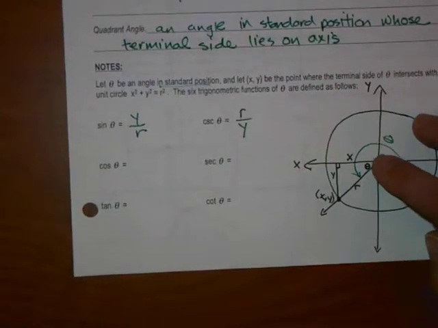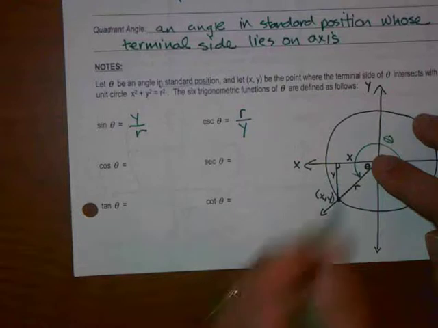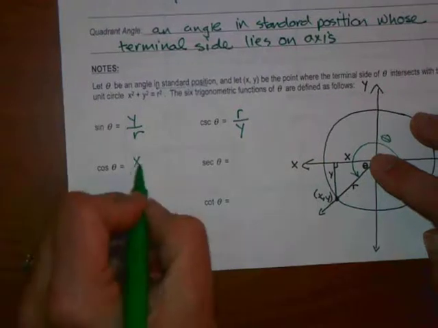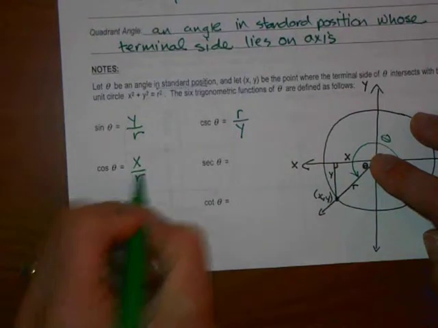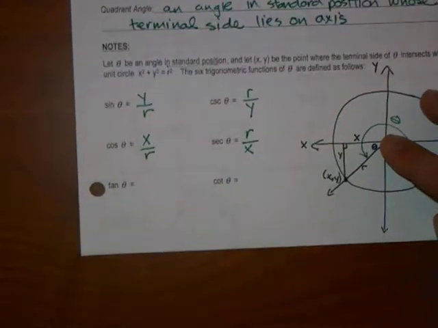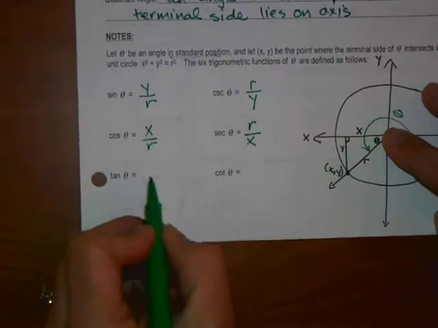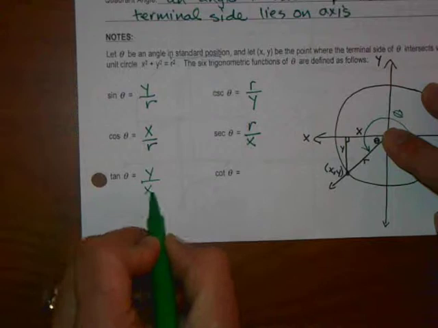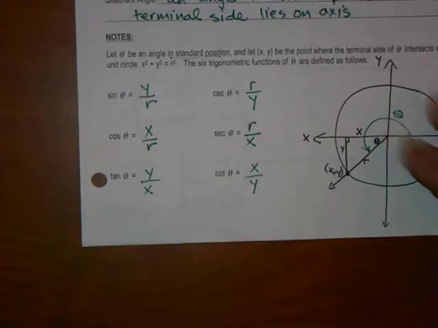The cosine of theta is adjacent over hypotenuse, so it would be what letters? X over R. Correct. And then the secant is the reciprocal, so it's R over X. And then tangent is opposite over adjacent, which would be what? And then the cotangent is X over Y. Okay? You've seen those, and we're going to work more with those today.